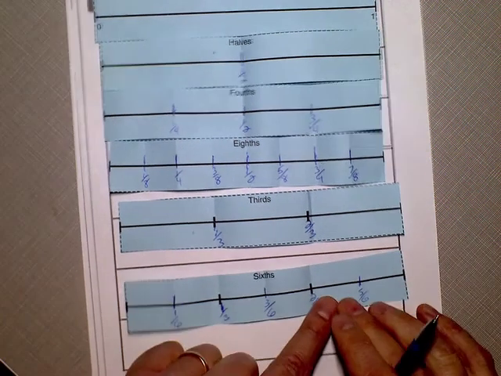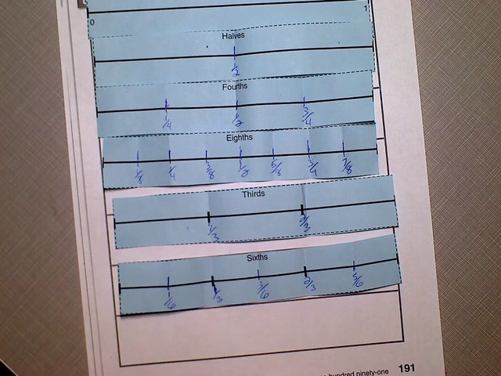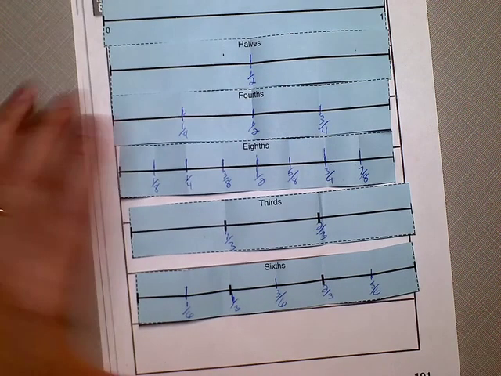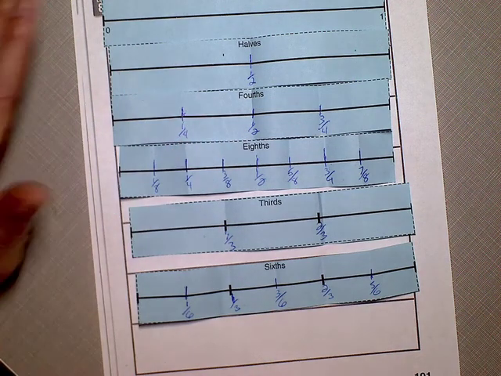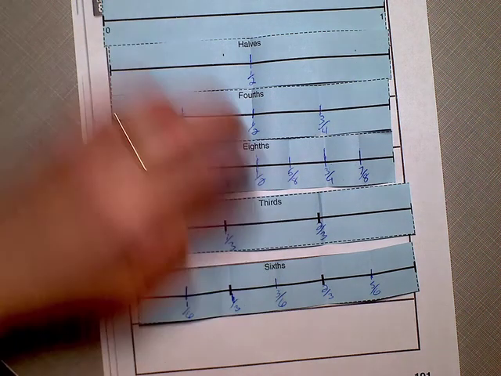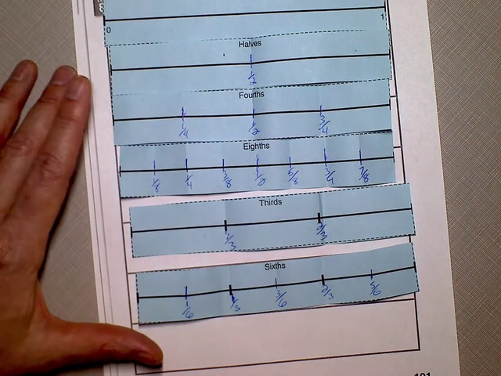And so they glued all these in, and then the rest of the way I had them do whatever they wanted to do with the last piece. And that was pretty much it. We're just trying to develop an understanding, once we got this done, of comparing fractions and how 3/6 is also 1/2. They're equivalent fractions.